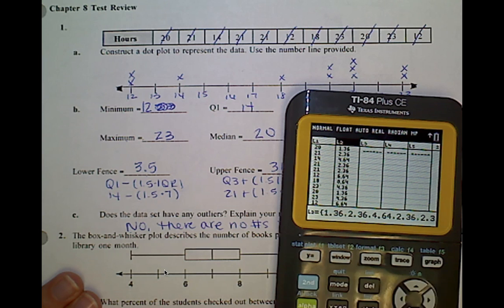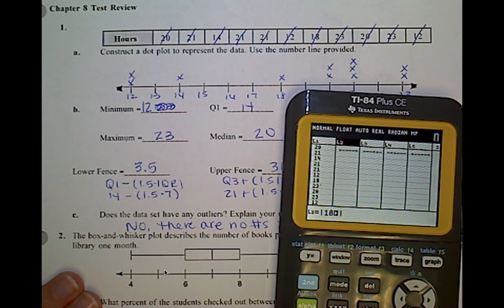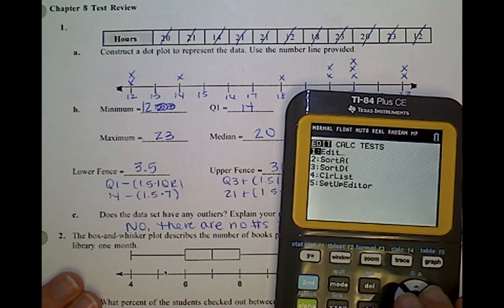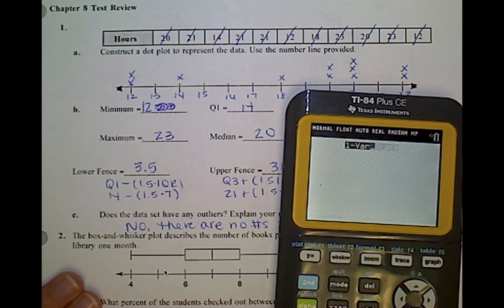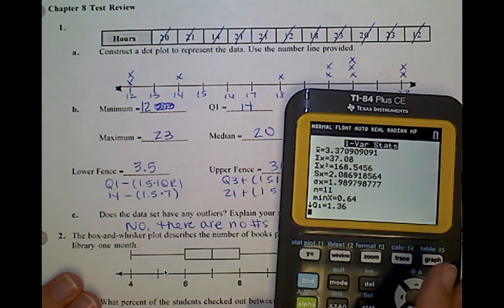So second zero, absolute value of 18.64 minus my list 1. And there it is. So now I'm going to take the mean of that again. So we're going to calculate, but instead of list 1 this time, it's going to be list 2. So you got to press second 2 to get the list 2 up there. And the math's going to be about 3.37.